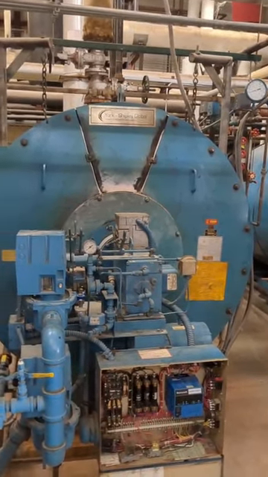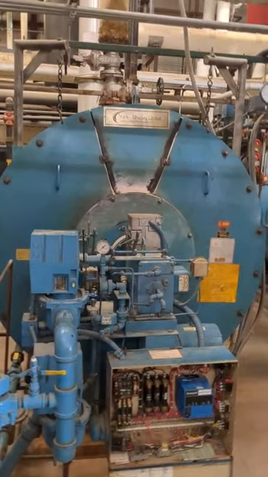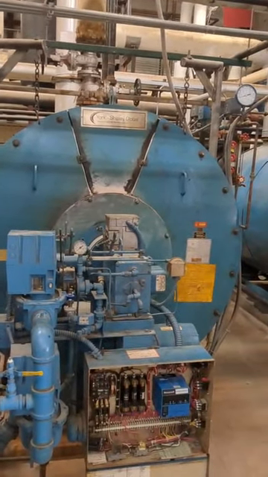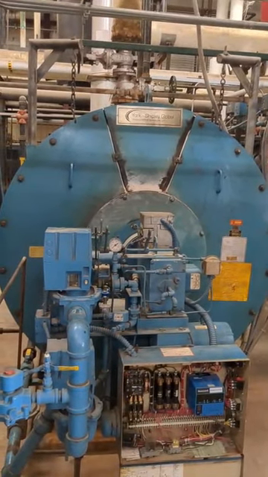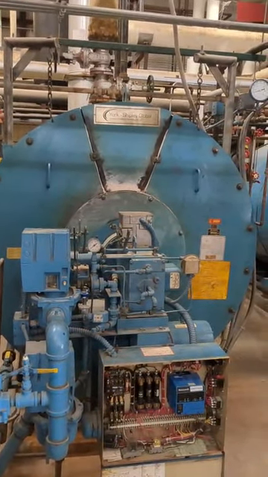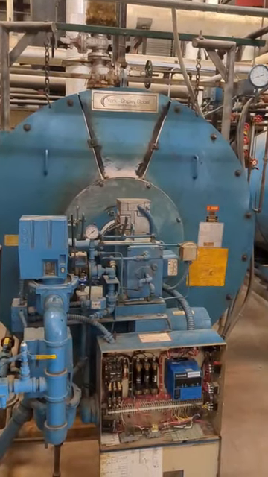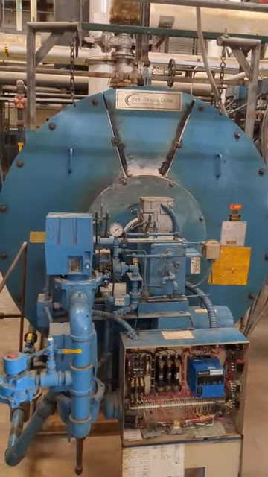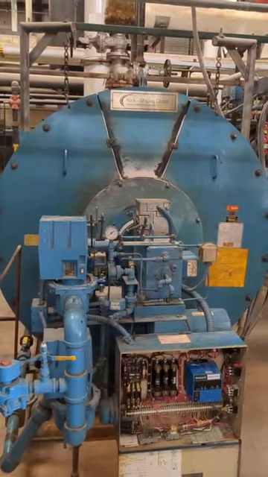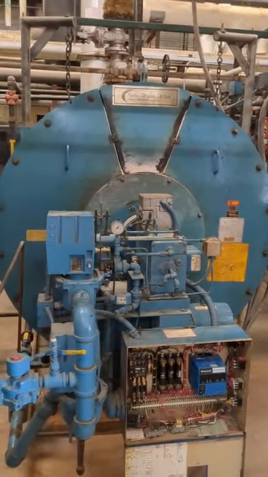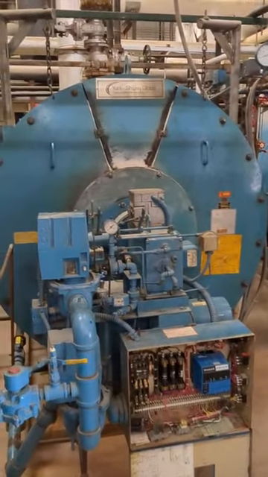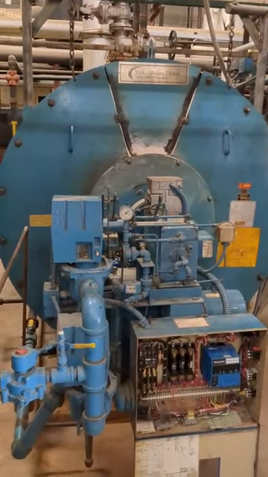You gotta have a fuel source, whether that be natural gas or oil, one of the most commonly used fuels for boilers. Oxygen, some form of oxygen, also known as air. You gotta have an oxygen source, and you must have heat. You gotta have a source of ignition. So fuel, oxygen, and heat are your main three sources for your combustion triangle.